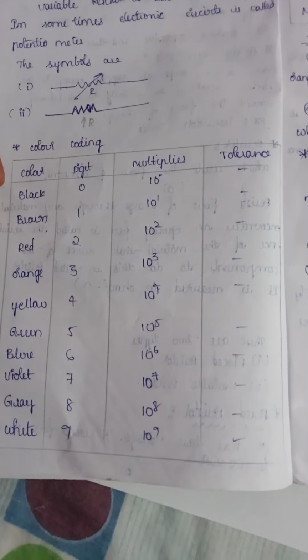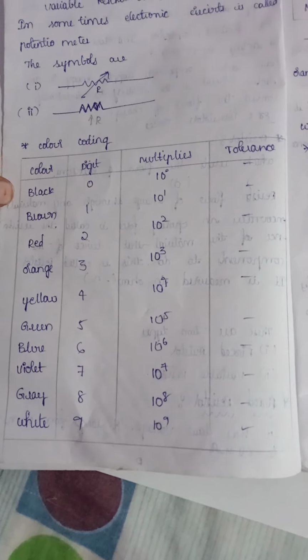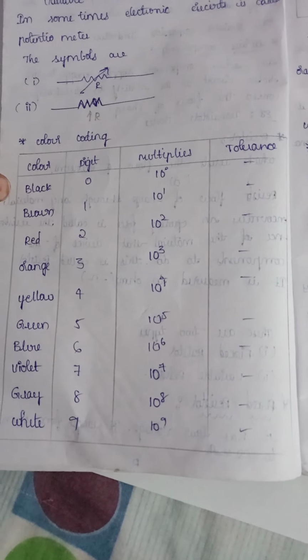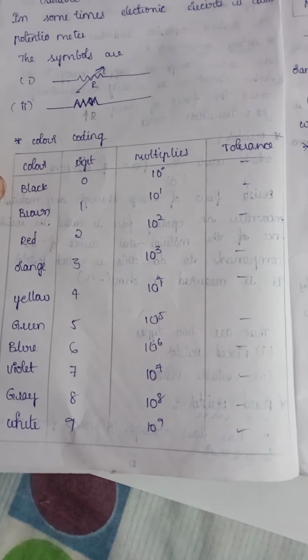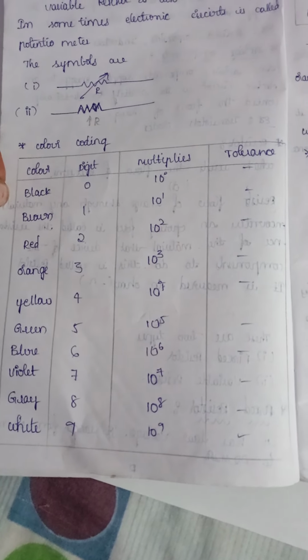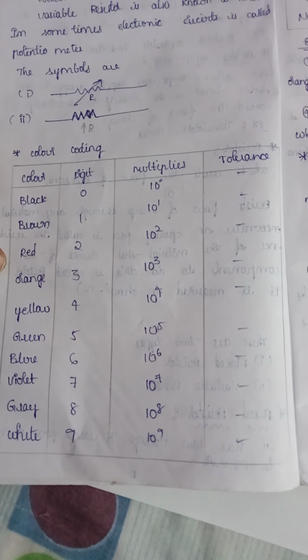In color coding, the colors are black, brown, red, orange, yellow, green, blue, violet, grey, white. The simple code is BB ROY of Great Britain has a Very Good Wife.